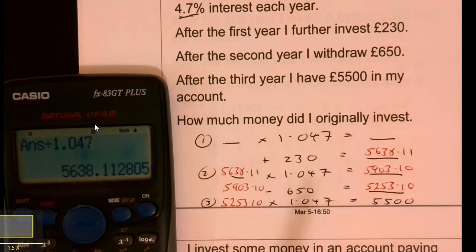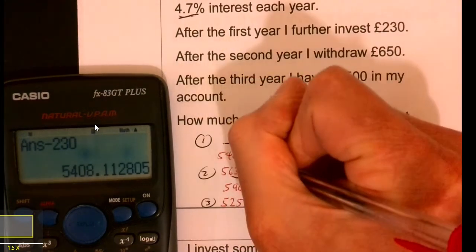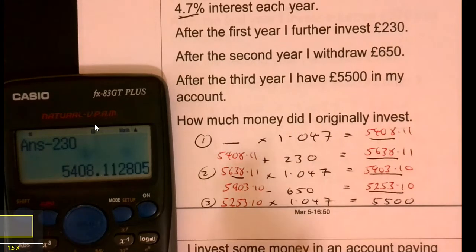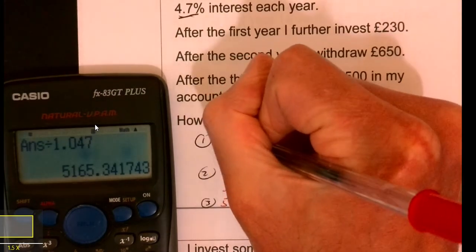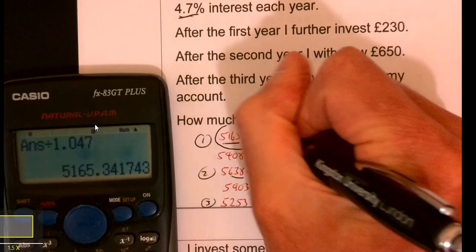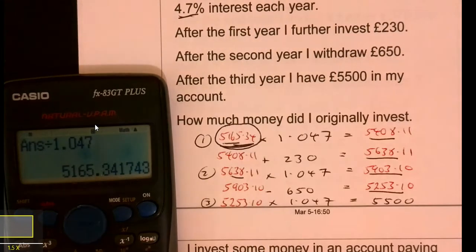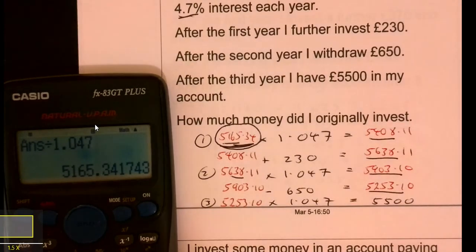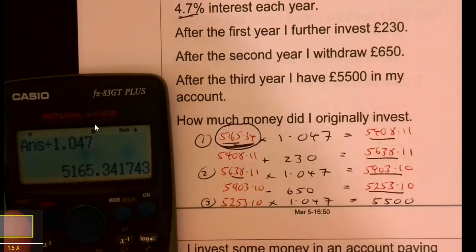Right, so let's take away that 230. Okay, so 5408.11. Undo that 4.7%. Like I say, it's not completely foolproof, but you'll quite often pick it up if you do make a mistake. It's easily done with these, especially when you're doing lots of different calculations. Especially myself here. I don't want to embarrass myself in case I have made a mistake there, but obviously I'm rushing it through a little bit.